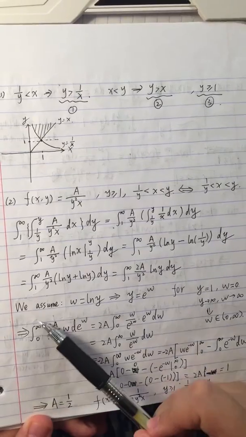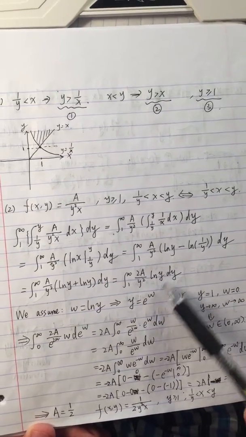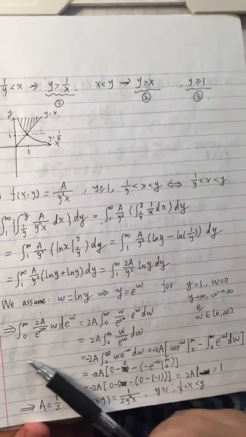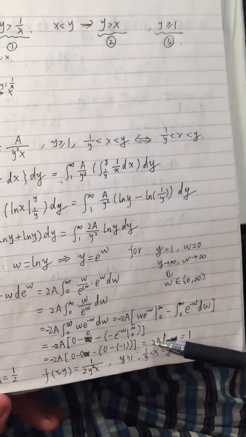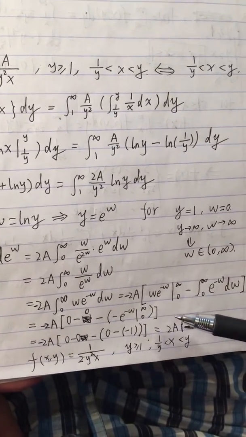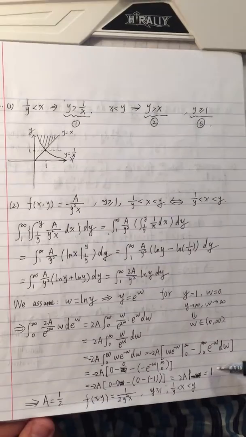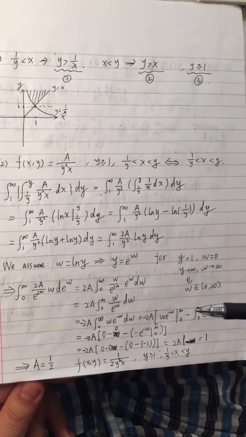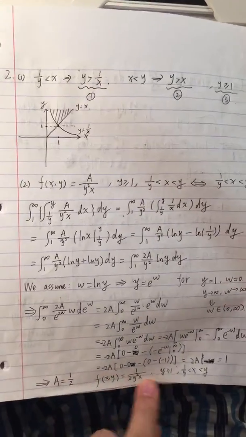After that, we do an integral for this one. By the way, omega is equal to ln y. After we do the integral, we can easily find the final result is 2 times a. So we need this joint density function's integral to equal 1. So after that, 2a is equal to 1, and we can easily find that a is equal to 1/2. So fxy is equal to this one.